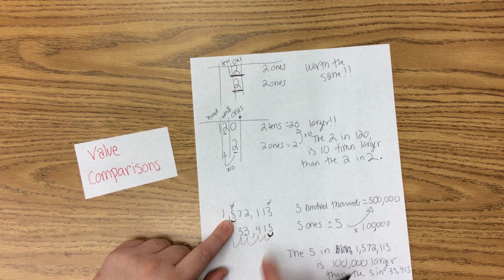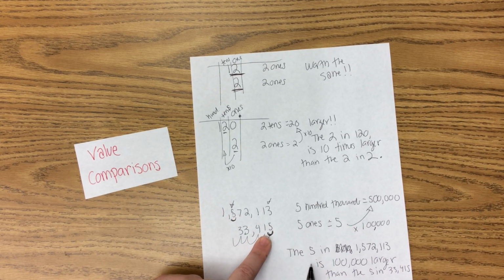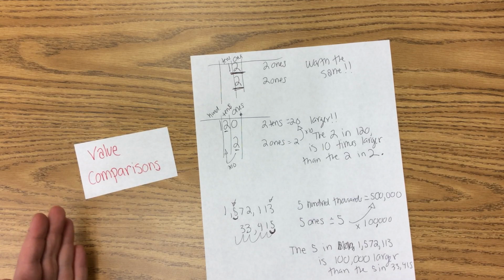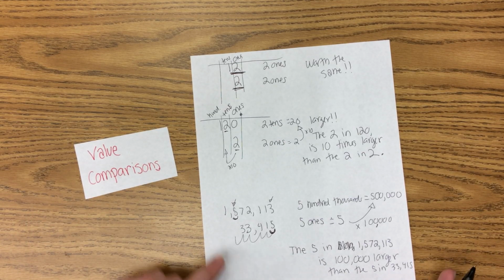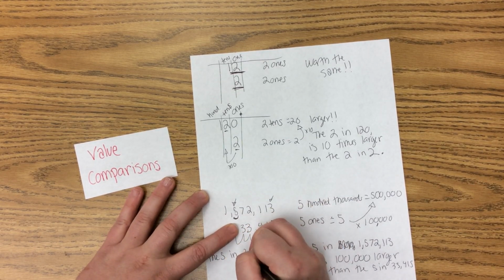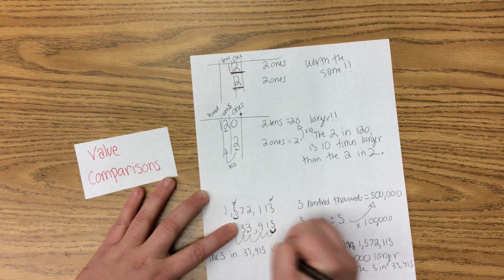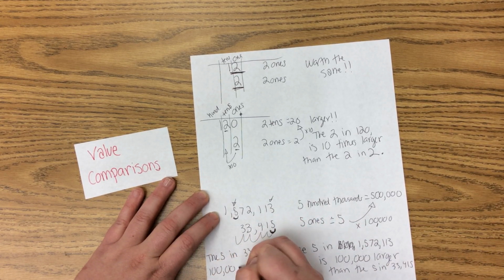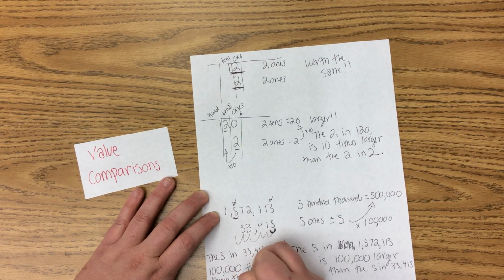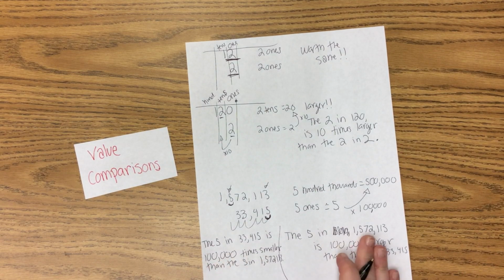Comparing these same numbers, the 5 in 1,572,113 is 100,000 times larger, but we could also think about how it's smaller. So we can say the 5 in 33,415 is 100,000 times smaller than the 5 in 1,572,113. So we're thinking bigger, we're thinking smaller.